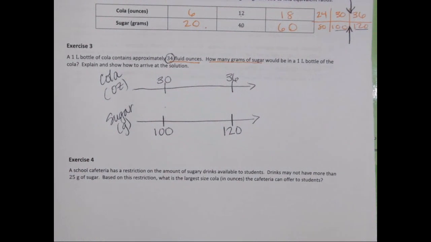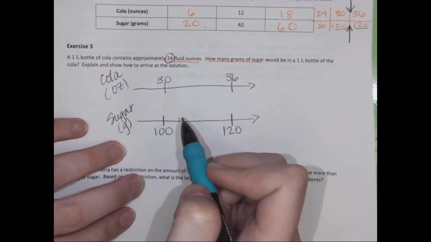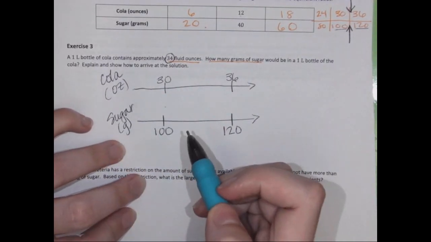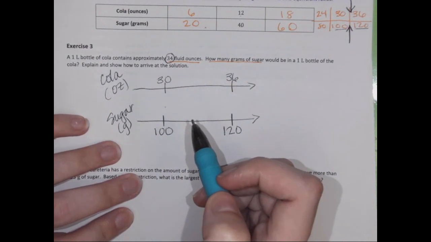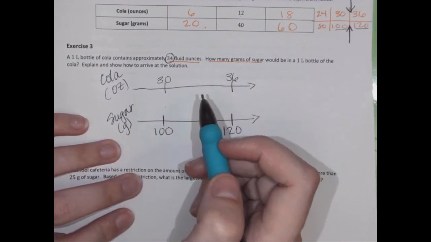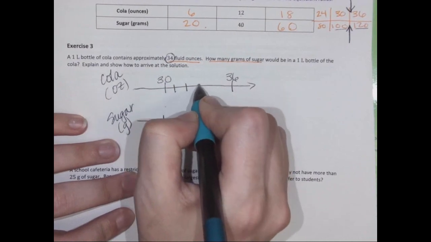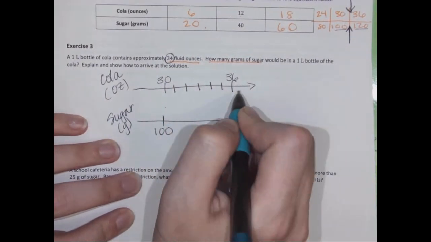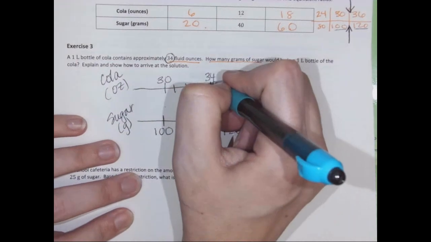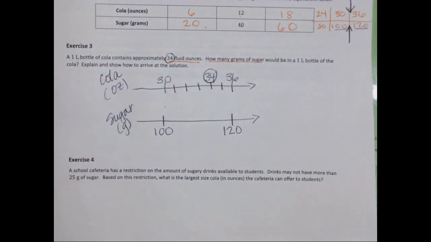Now, let's find 34 on our number line, right? Because we can split it up any way we want to find whatever we need to find. We know 34 is between 30 and 36. Are there a ton of numbers between 30 and 36? No. Not really, right? Let's count. 30, 31, 32, 33, 34, 35, 36. So 34 is right here, right? I'm going to circle it because that's the value I know, and I want to find the corresponding value in the ratio.